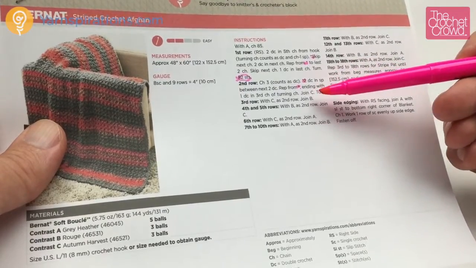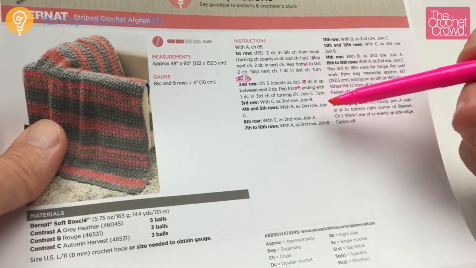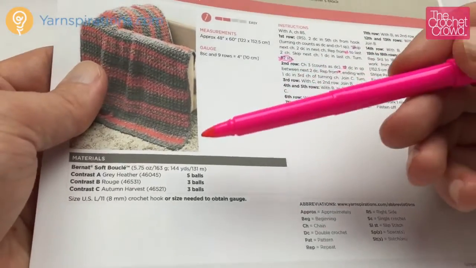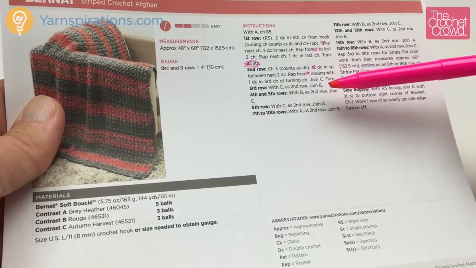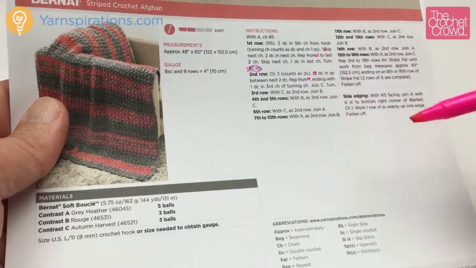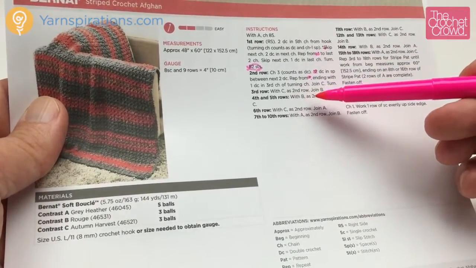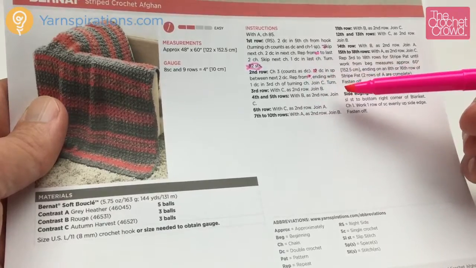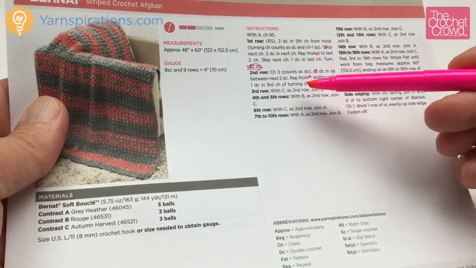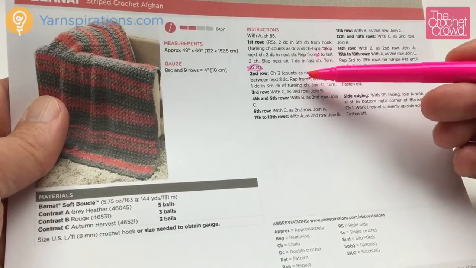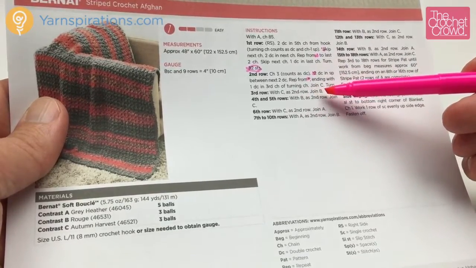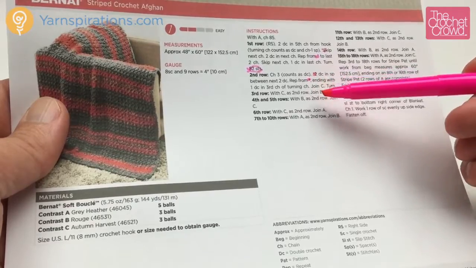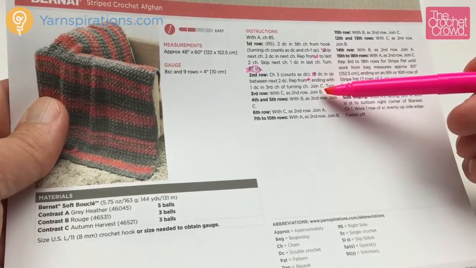So it says join C and then turn. What is C? It's the color. So you keep changing colors over and over as you go. For row number 3, it says with C as second row. So with C as second row, it's telling you to go back to the second row and repeat that once again. And then it says join B. So at the end of this, instead of joining C, you're joining B this time.